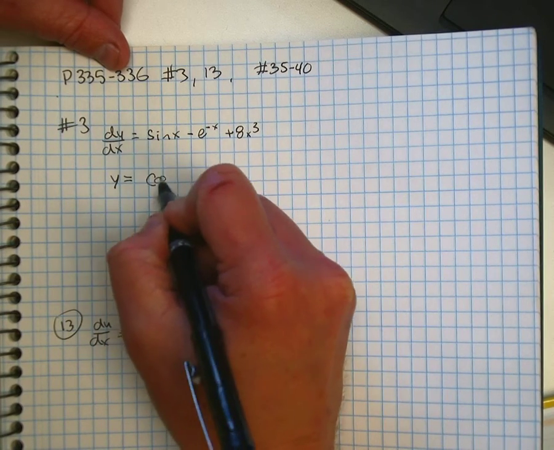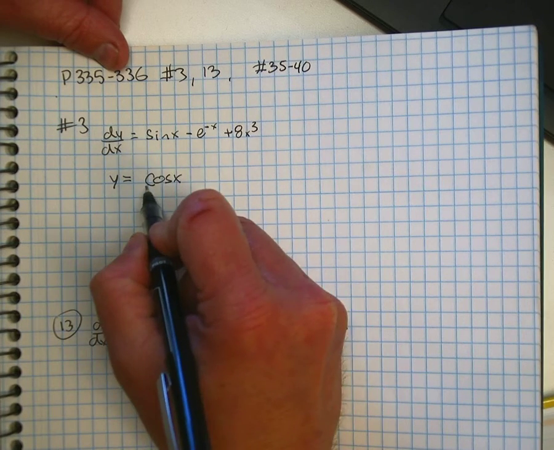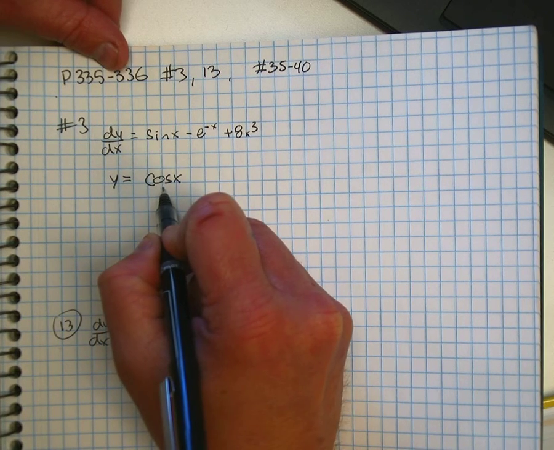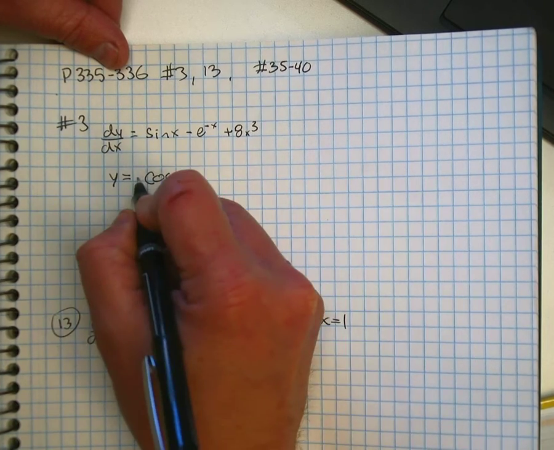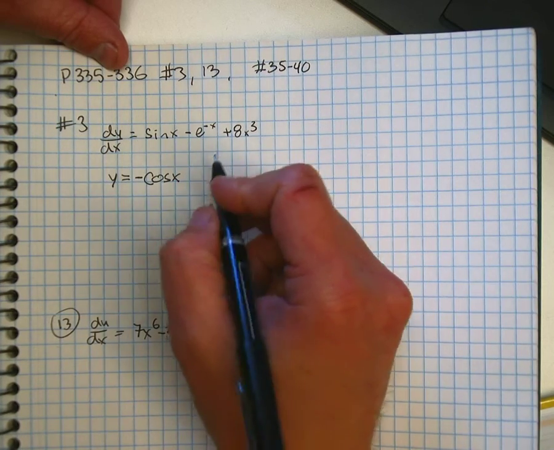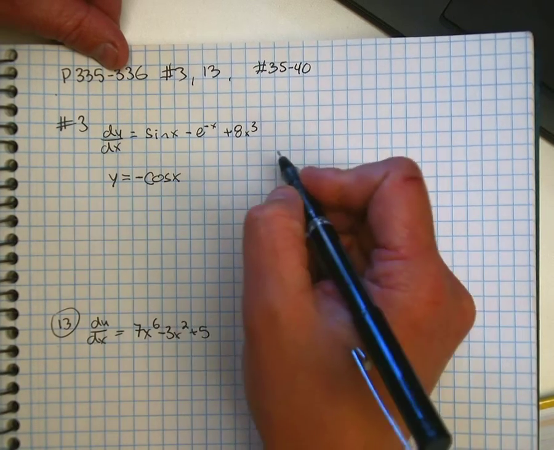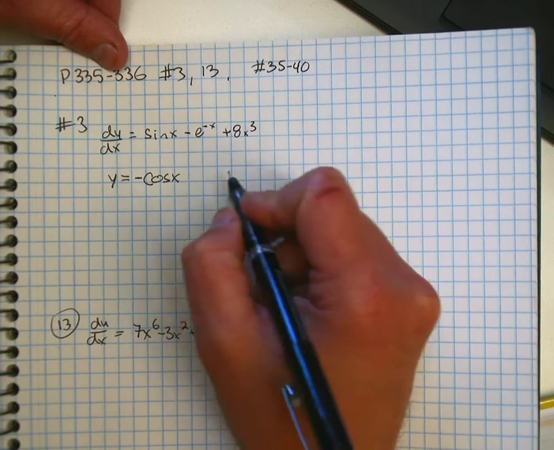We know the derivative of cosine x and sine of x are related, but we do know that the derivative of cosine x is negative sine of x. Since this one is not negative, we have to make that negative. Same thing with this next one. We have e to the negative x. The derivative of e to the negative x is negative e to the negative x.